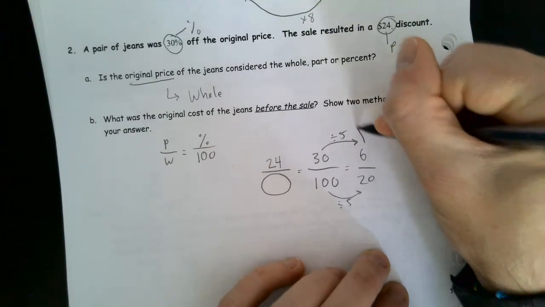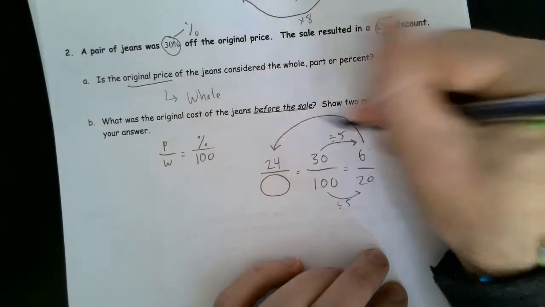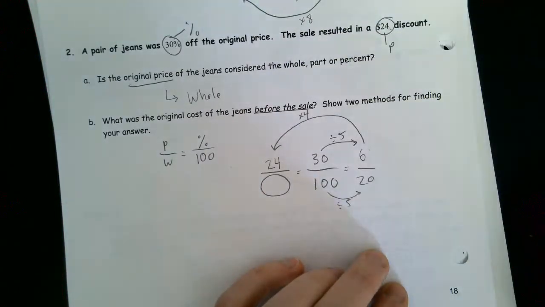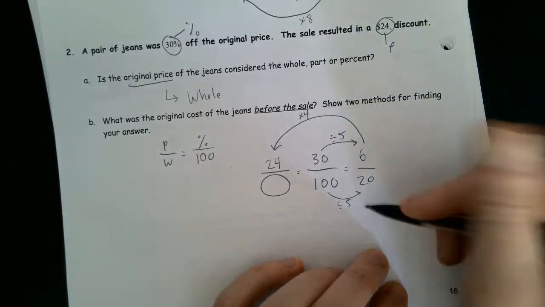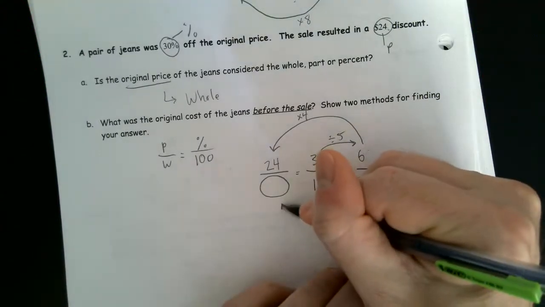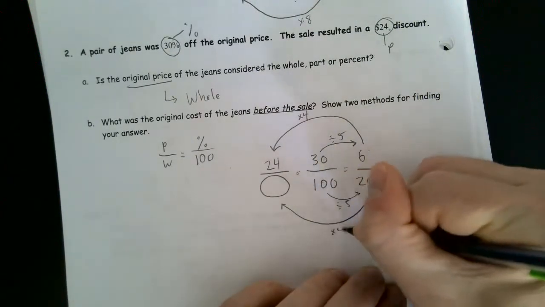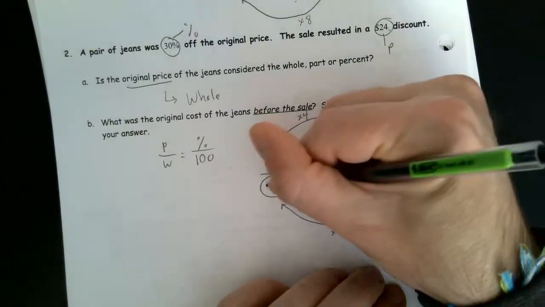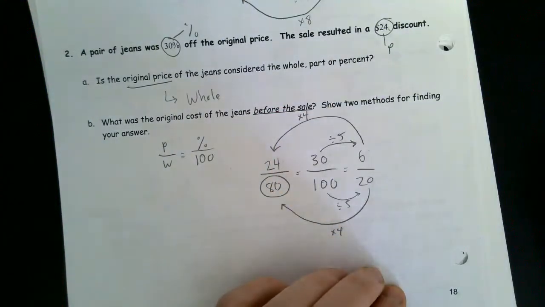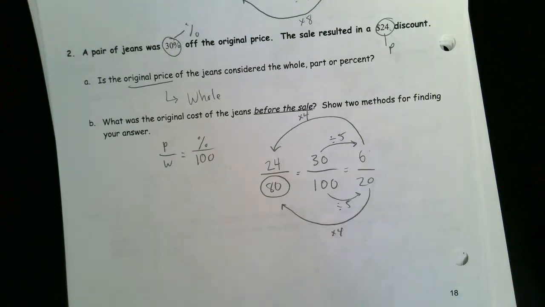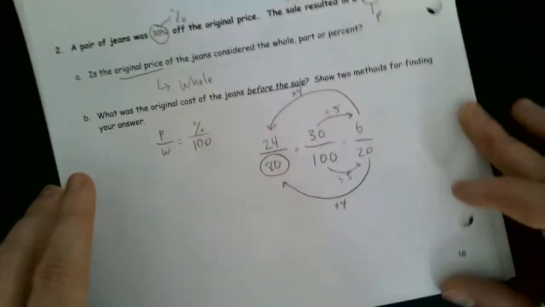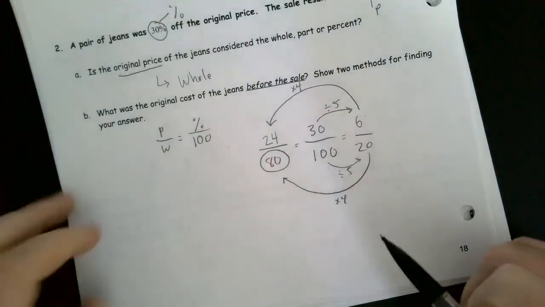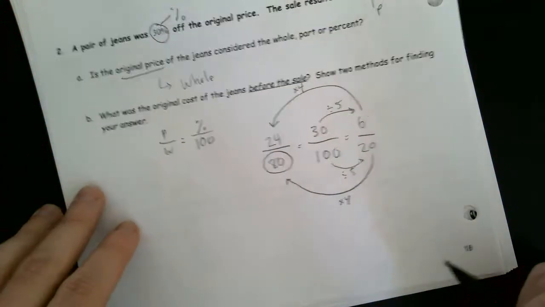Nice, nice, nice. 6 times 4 will get us to 24. Okay, and then we'll do the same thing on the bottom. 20 times 4, well, 2 times 4 is 8. 20 times 4 is 80. That's a pretty good discount. So the jeans themselves were $80, and then you got a $24 discount. So those jeans wound up being, what, $56? That's not bad. That's not bad.